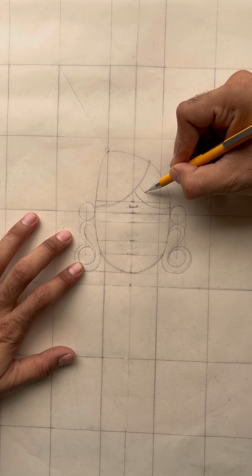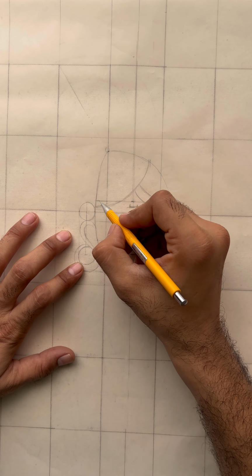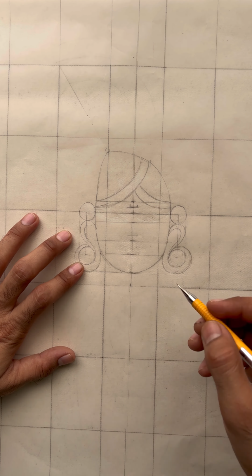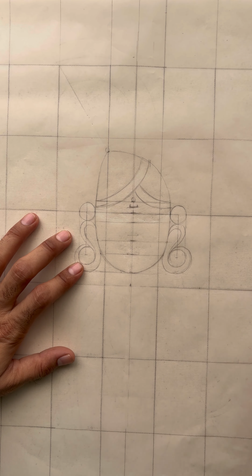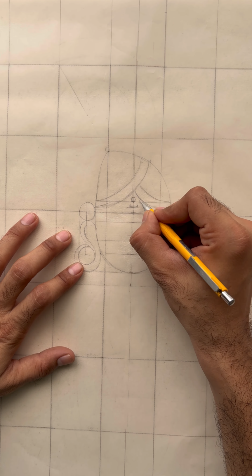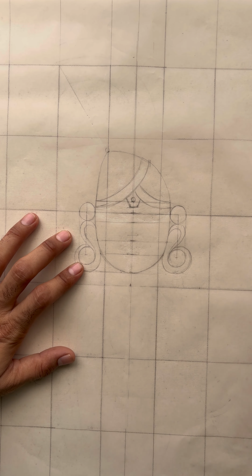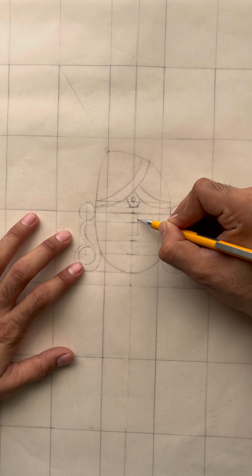Draw the same curve by leaving 1 centimeter distance. Right. Now here you may draw one circle for the tilak of Shrinathji and connect it with two slant lines. Now these two slant lines where it is connected, just connect it with the nose. This will form your nose.